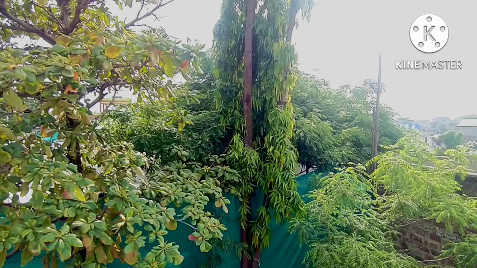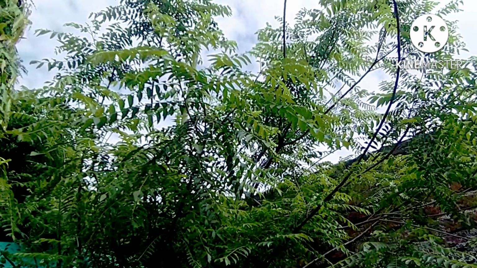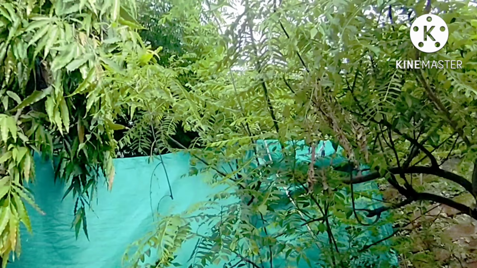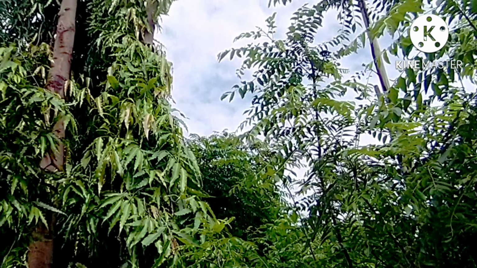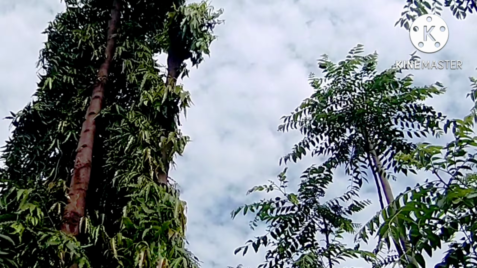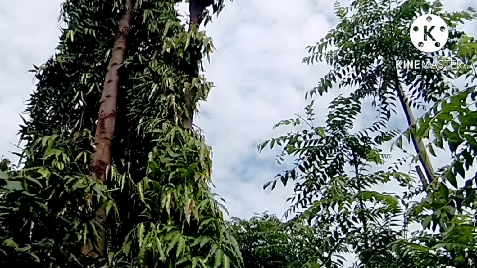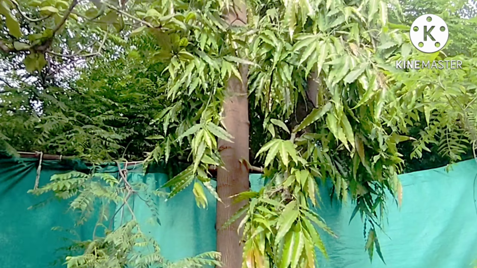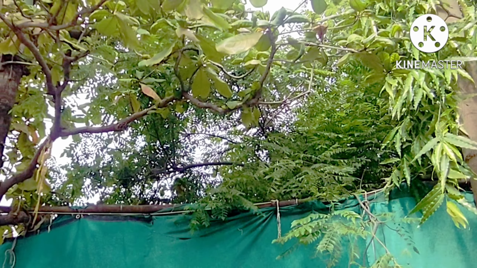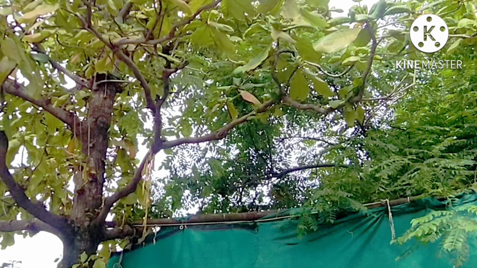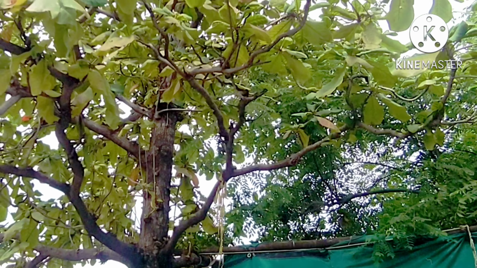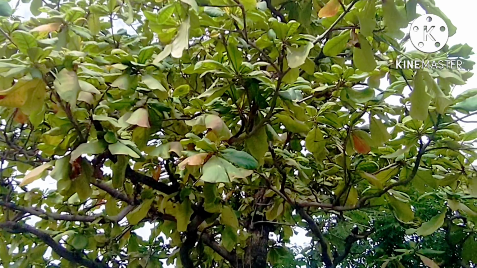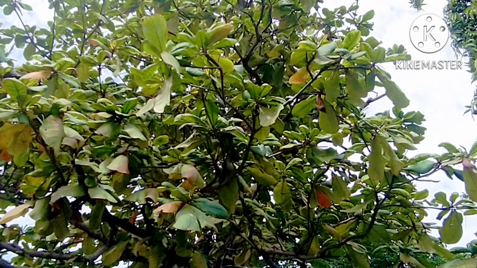So here I am in my backyard and this is my Kadi Patta tree. Scientific name of Kadi Patta is Murraya koenigii and this is my Ashoka tree. Scientific name of Ashoka is Saraca asoca and this tree belongs to the Fabaceae family, the same family to which the gram and pea belong. And this is my badam tree. Scientific name of badam is Terminalia catappa. Leaves of badam have been used traditionally as a medicine for hepatitis in India and Philippines.